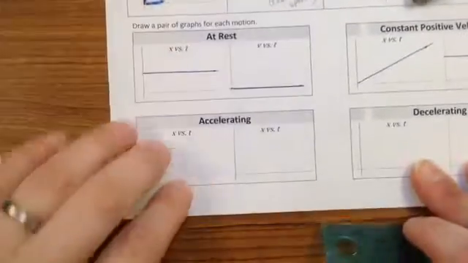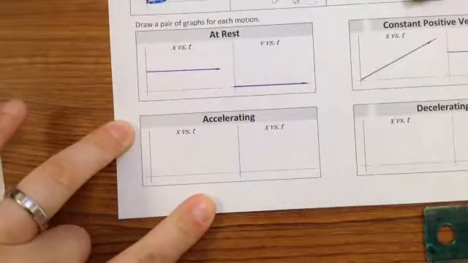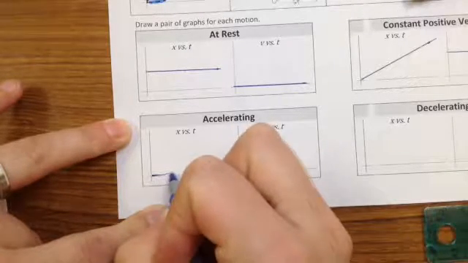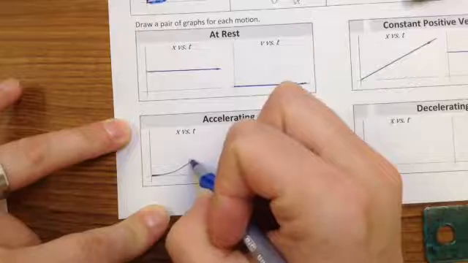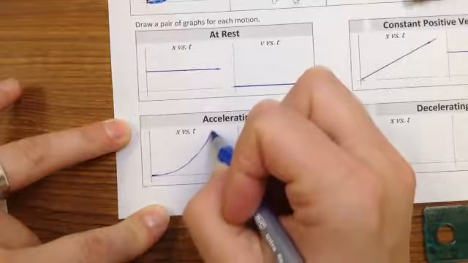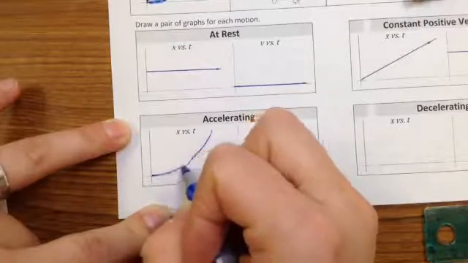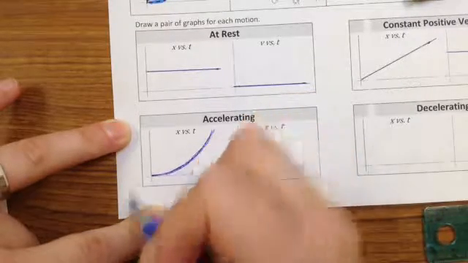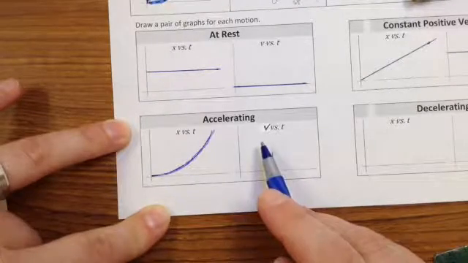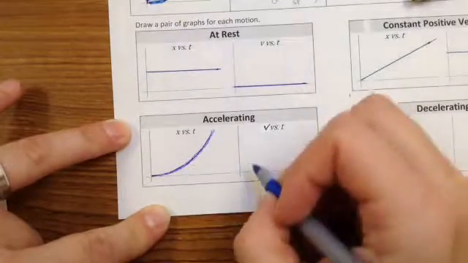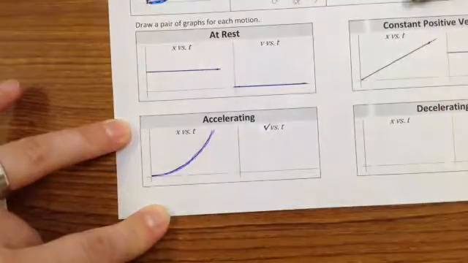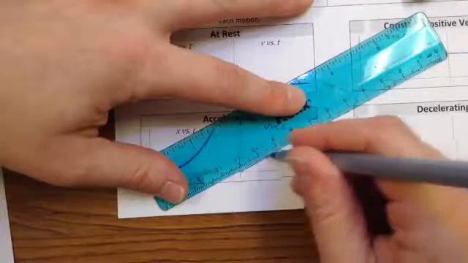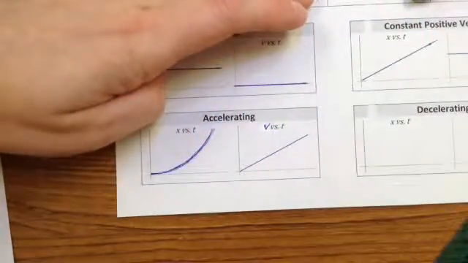Accelerating in a position versus time graph must be curved. So we need to start off with very little slope, and it gets steeper and steeper and steeper. So that is accelerating in a position versus time graph. In a velocity versus time graph, accelerating is going to be a positive slope in this quadrant. So in this quadrant we have a positive slope for accelerating.